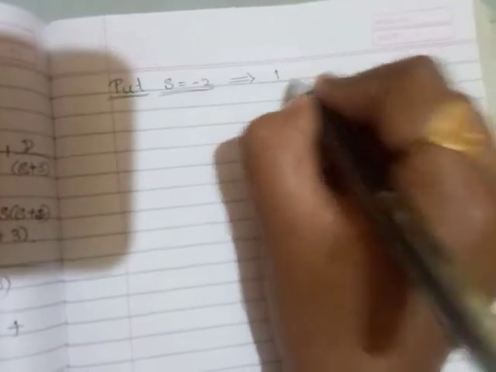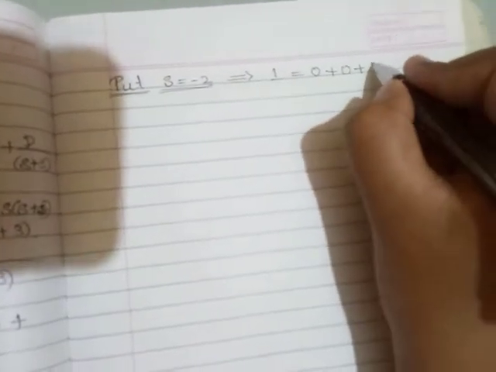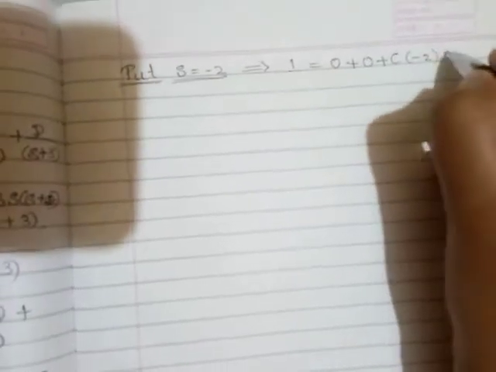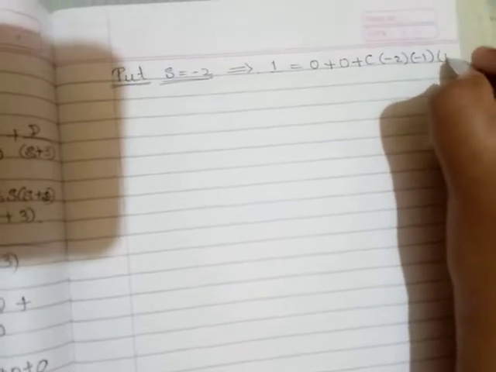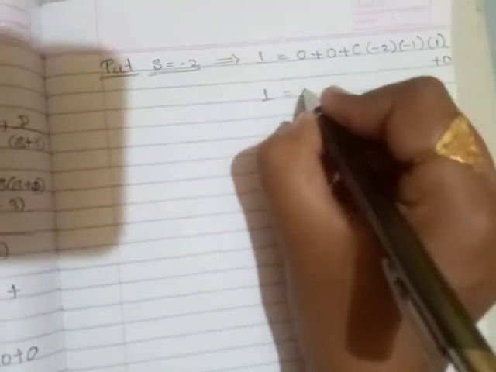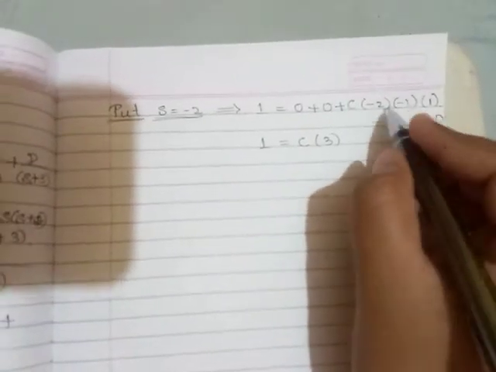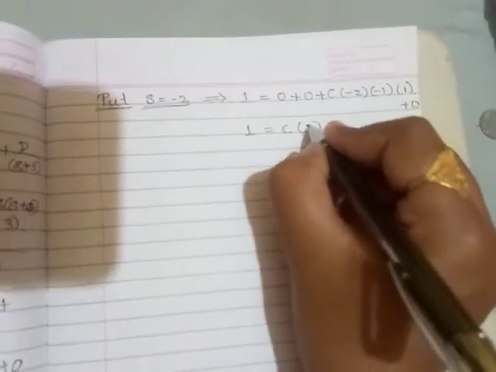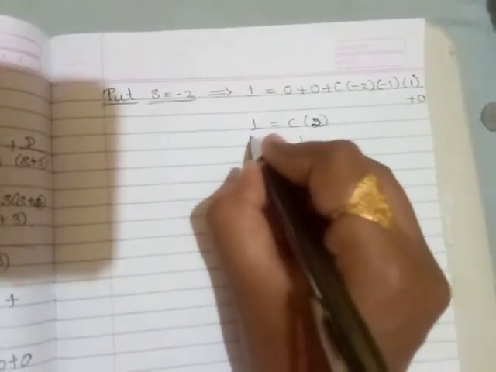Now, 1 is equal to 0 plus 0 plus c into minus 2 into minus 2 plus 1 is minus 1, minus 2 plus 3 is plus 1, last term is 0. Therefore, 1 is equal to c into 3. Sorry, not 3, 2. Minus into minus is plus, 2 into 1 is 2. Therefore, c is equal to 1 divided by 2.